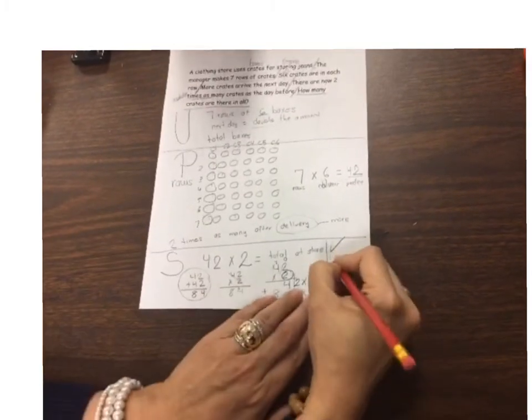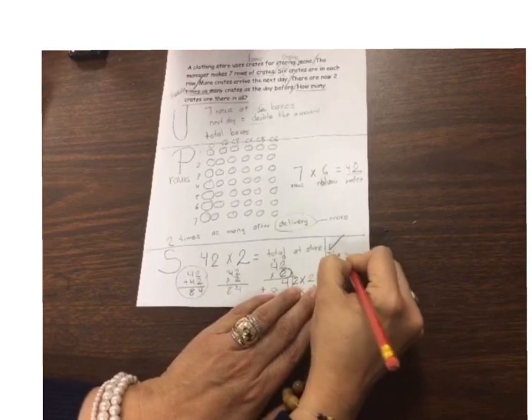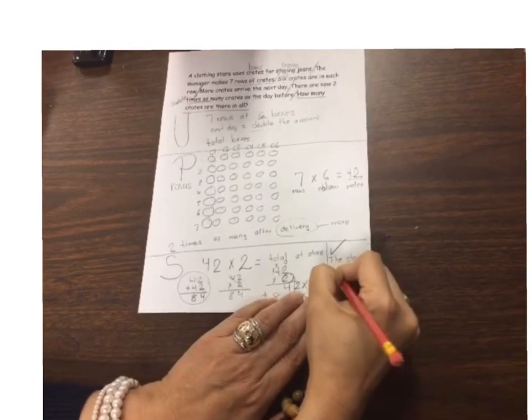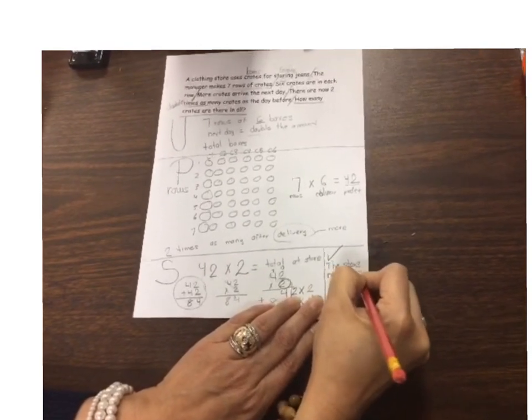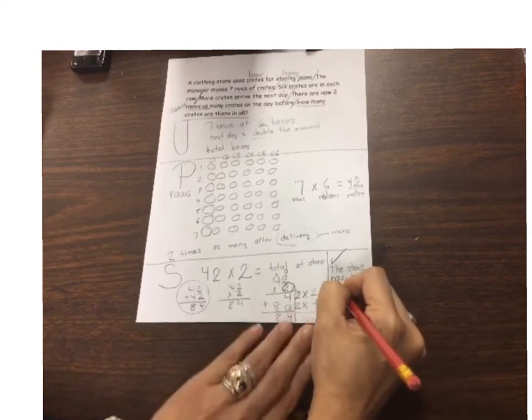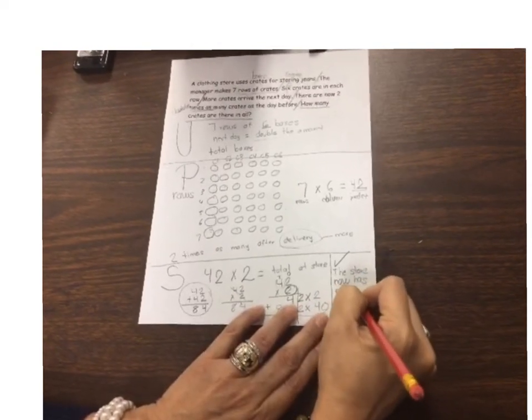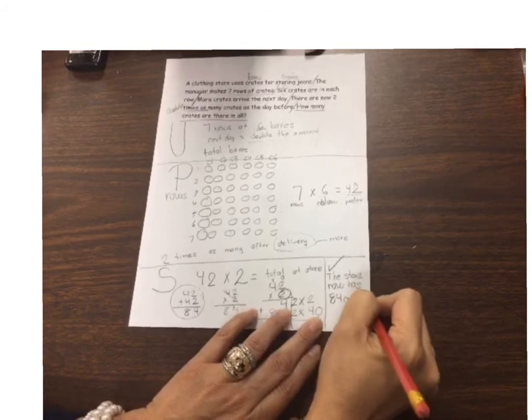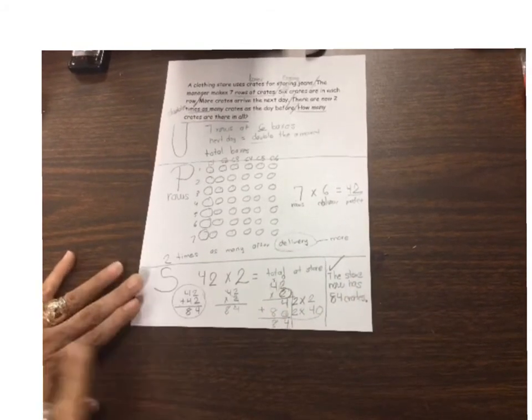So we can say the store now has 84 crates. And this is how we'll always have a problem solved correctly. UPS check.